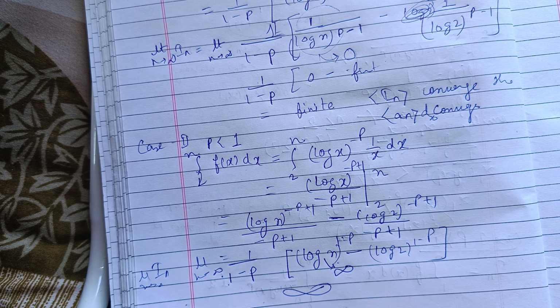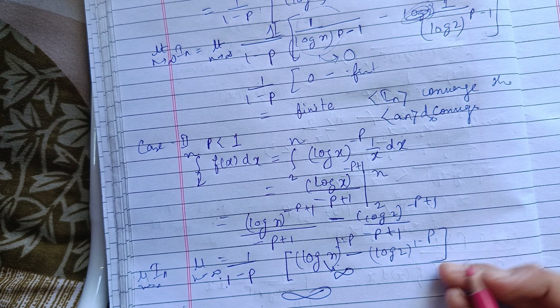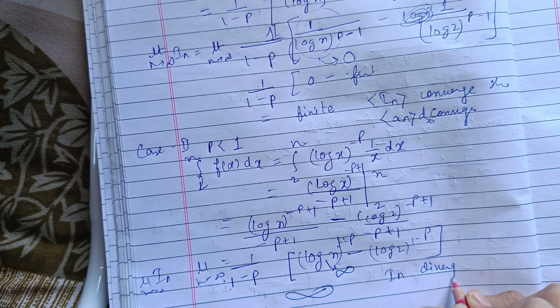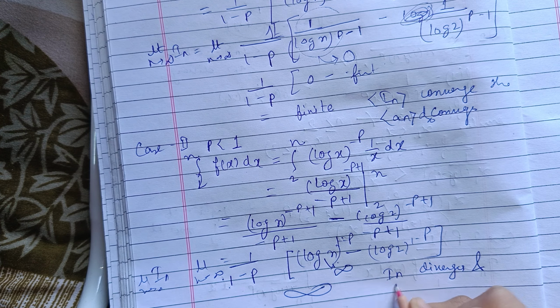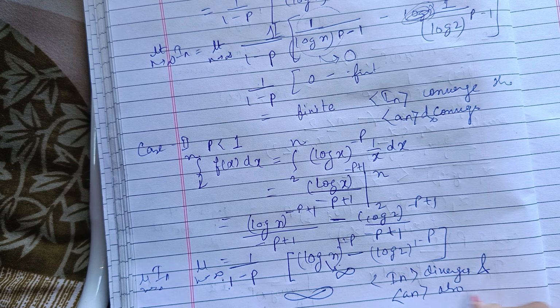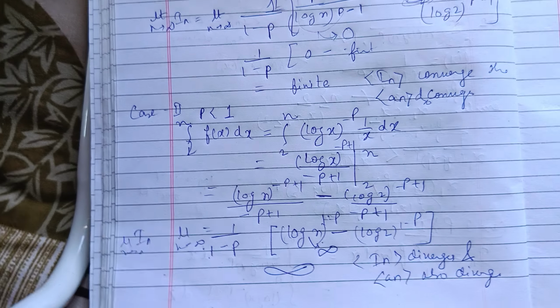So this is an infinite quantity, and if it is infinite, then what will happen? This will diverge. So the integral diverges and a_n also diverges.